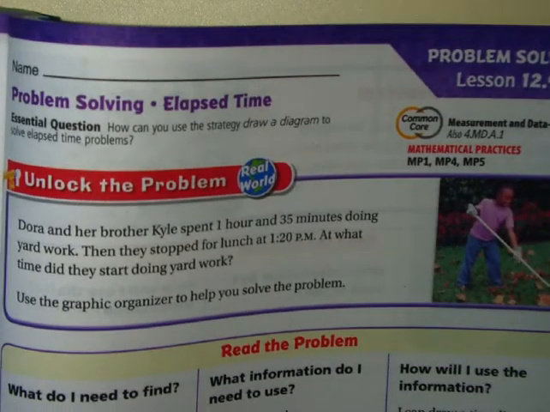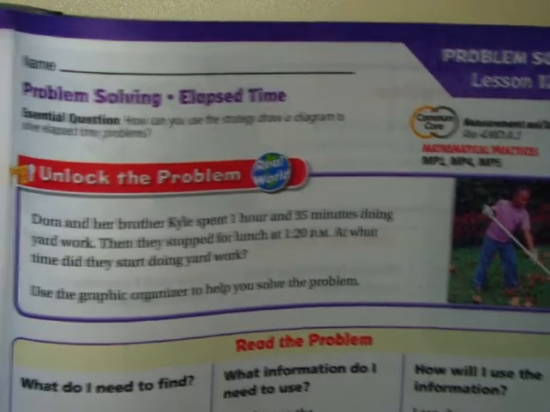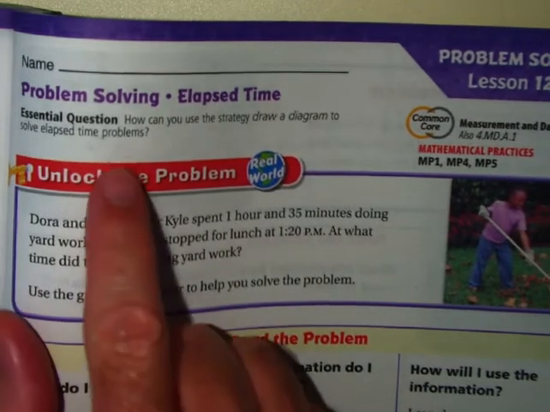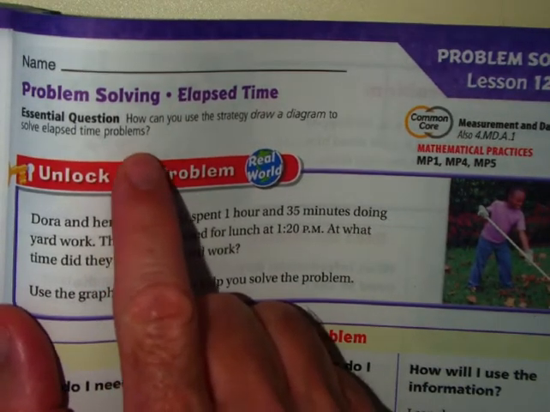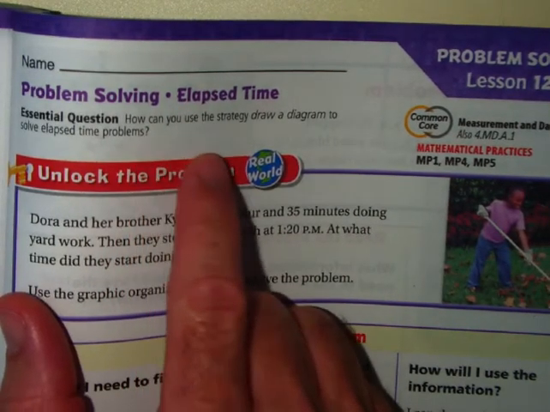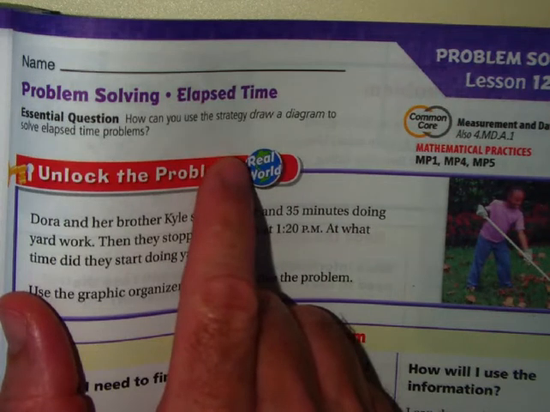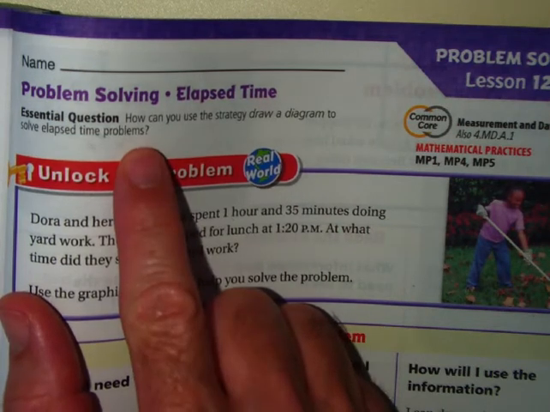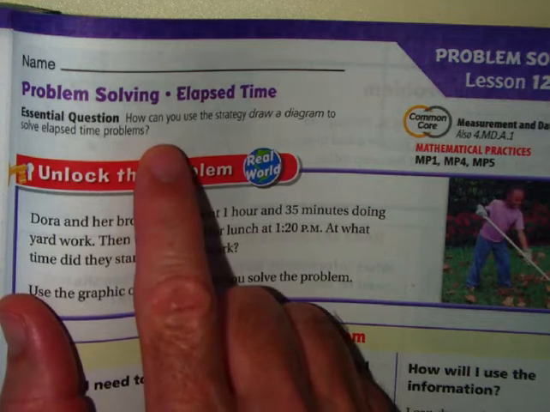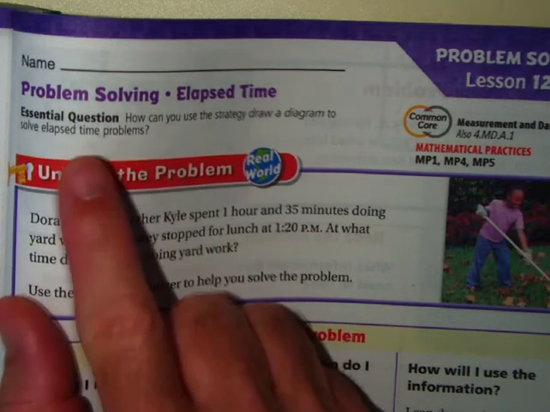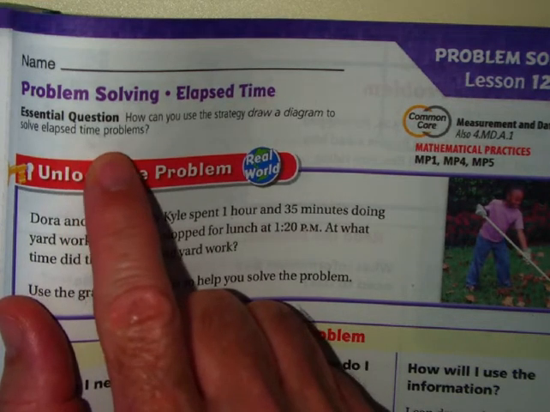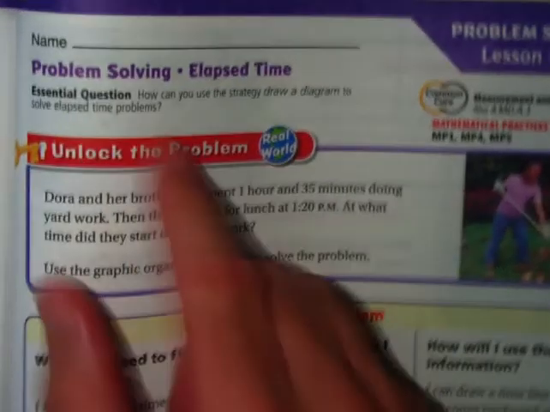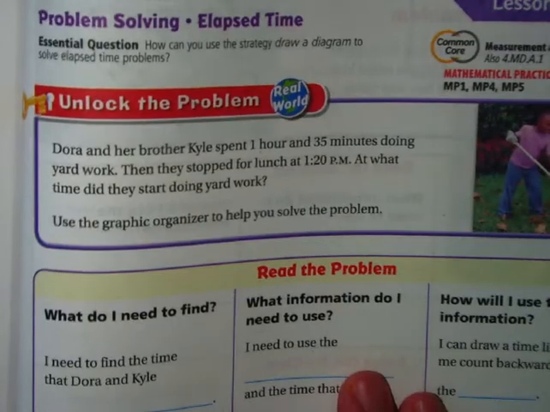Okay, we're ready for lesson 12.9, and the essential question we're going to ask ourselves for this lesson is, how can you use the strategy draw a diagram to solve elapsed time problems? How can you use the strategy draw a diagram to solve elapsed time problems? So that's elapsed time, how much time it took to do something.